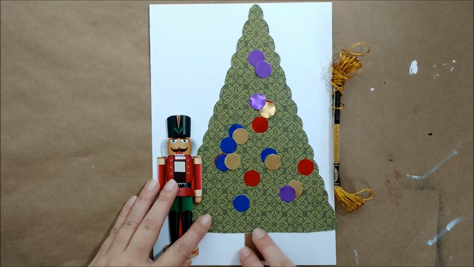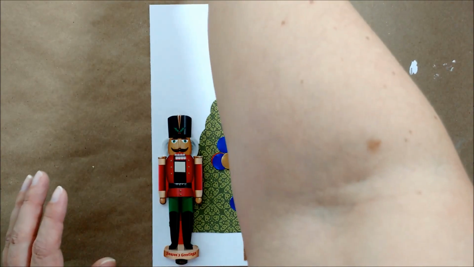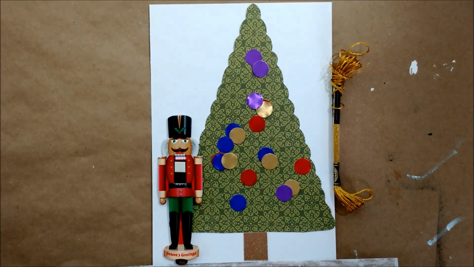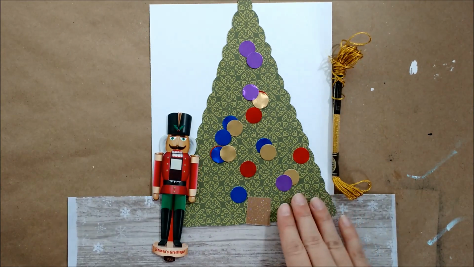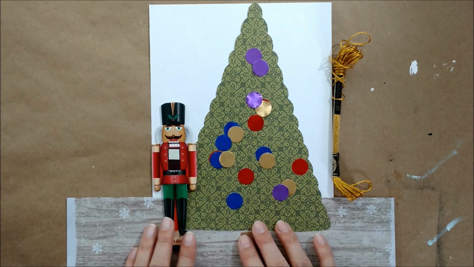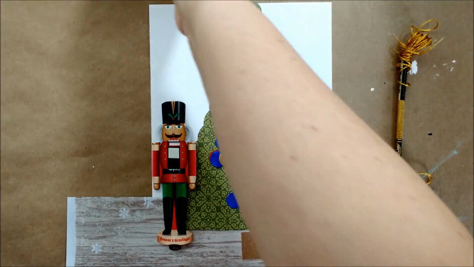Then I needed a background. So I just kind of went through my pattern papers again. And I have this wood grain, so I think that's going to be my floor. It'll go back here behind the tree and up a little bit. I don't know how far up it's going to go, because it just kind of needs to fade off into the background. And then I wanted something dark for the rest of the room, and I found this one.